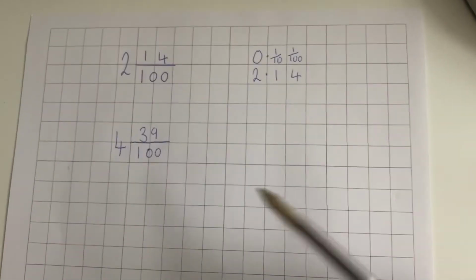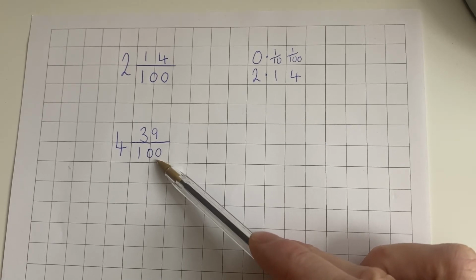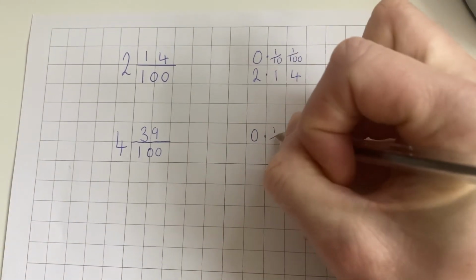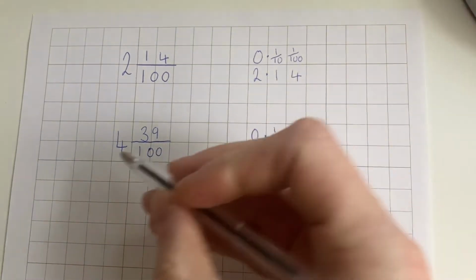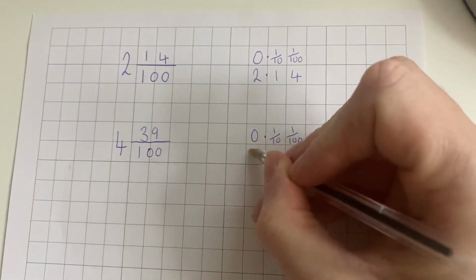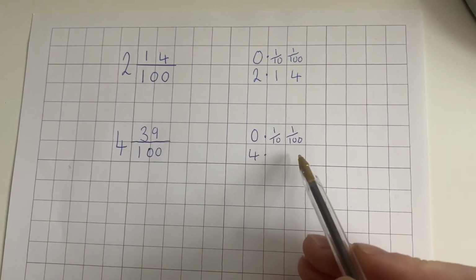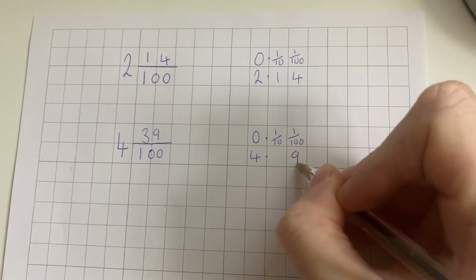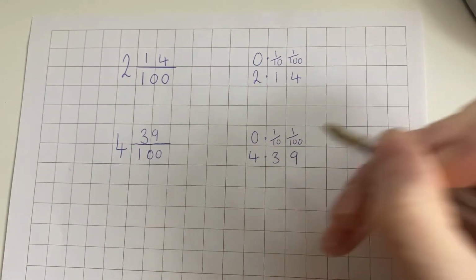We've realised that 100 is our denominator, so our place value chart must include a ones, a tenths and a hundredths. Our whole number, which is 4, is the amount of ones we have. And remember, we can't have 2 digits in one place value column, so we're going to put the 9 in the hundredths and the 3 in the tenths.